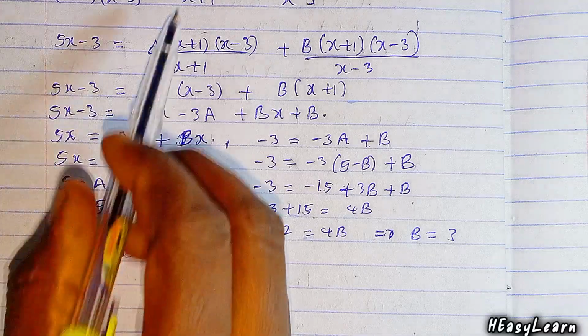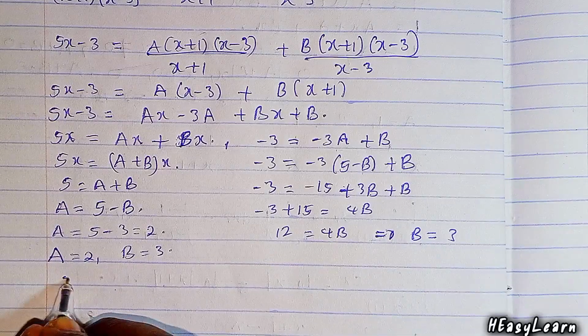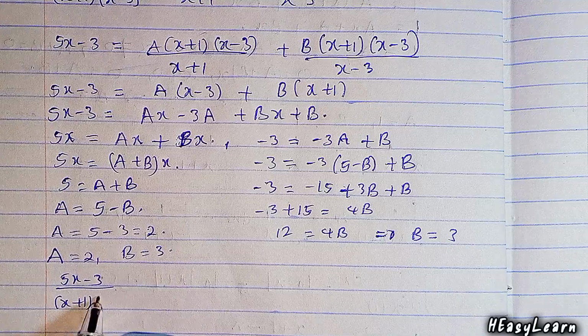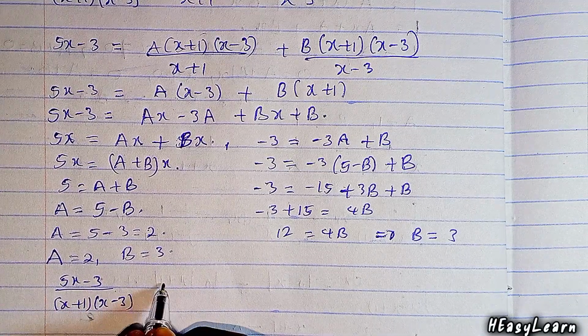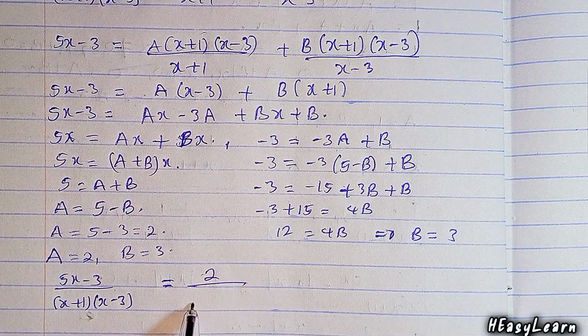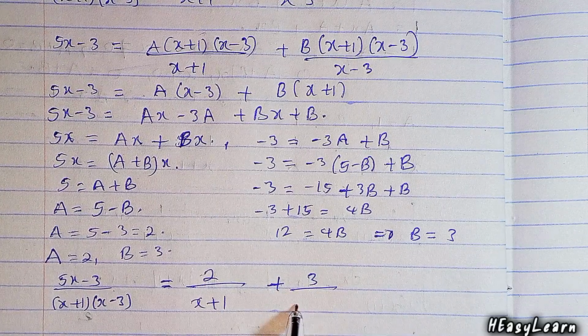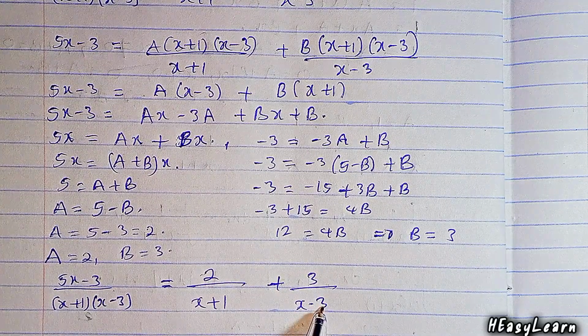So we can now substitute a and b here: (5x minus 3)/((x plus 1)(x minus 3)) is the same thing as 2/(x plus 1) plus 3/(x minus 3).